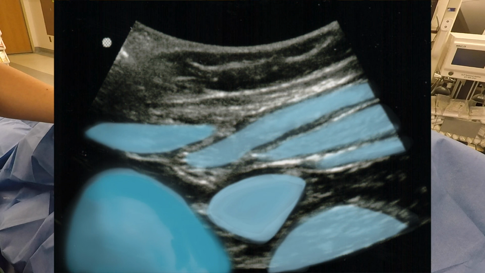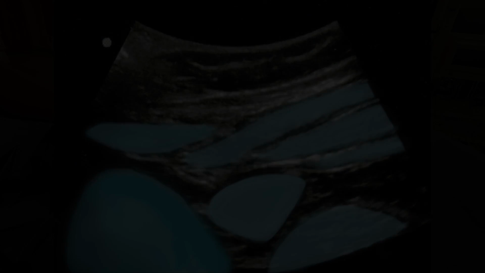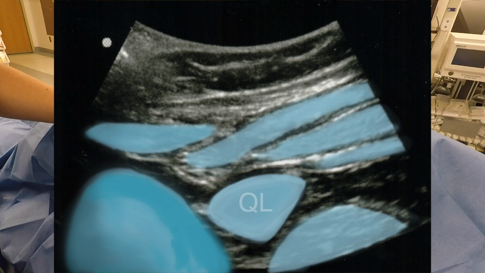Identify the sonoanatomy: subcutaneous tissue, EOM, IOM, which is usually the thickest layer, and the TAM. Below the TAM is the peritoneum, and you may note bowel peristalsis. Follow the EOM posterolaterally until it tapers off. Identify the QL muscle. Advance the needle using an in-plane view in order to maintain constant visualization of your needle and the tip of the needle.